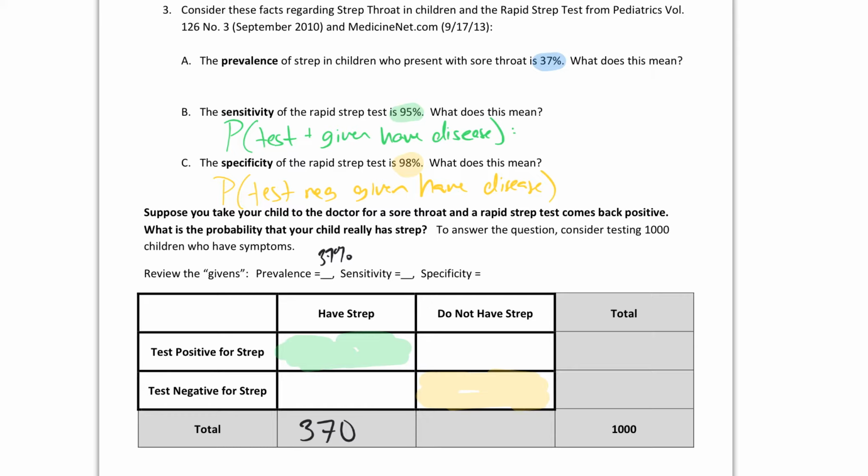Out of the 370 people, we expect for the sensitivity that 95% of those who have strep throat will test positive. So we have to figure out what 95% of 370 is.